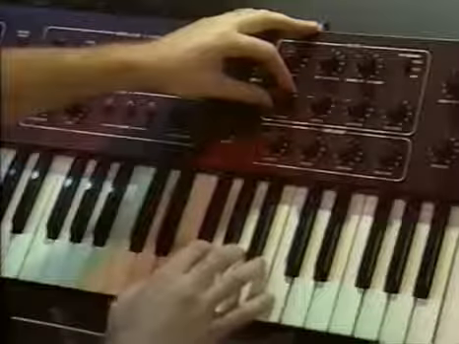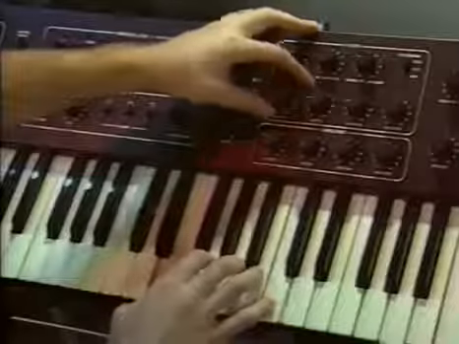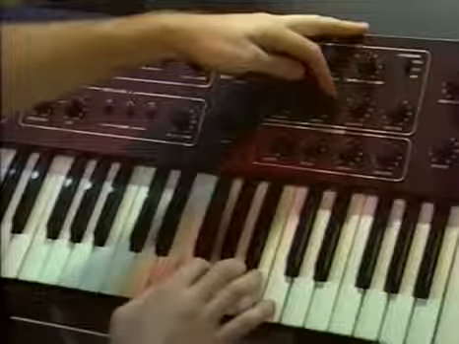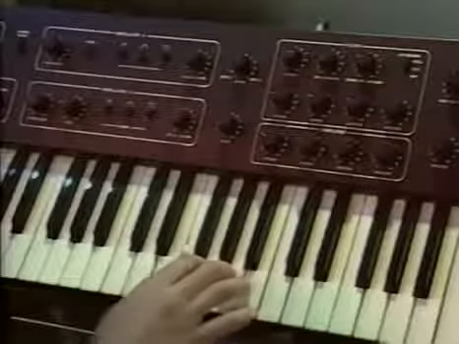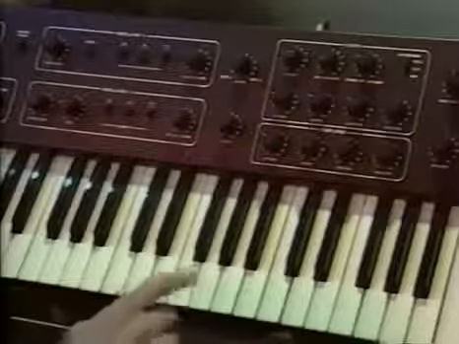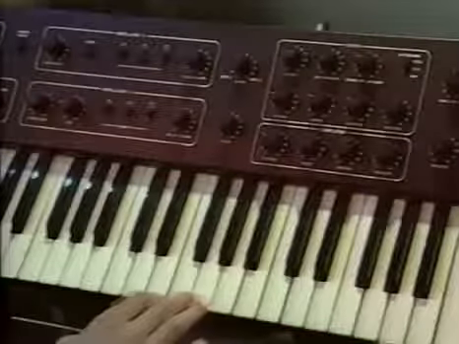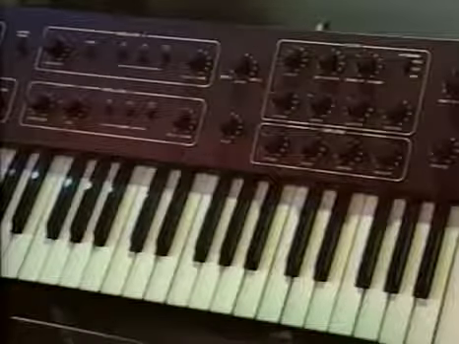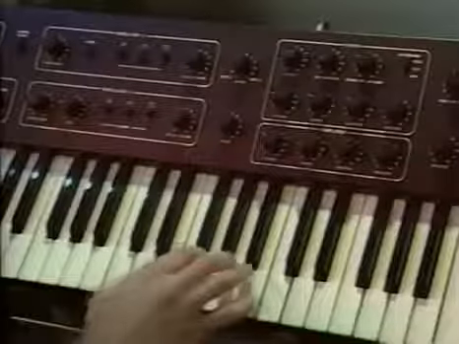Let me just... Although it may seem subtle, here's an example where we have designed a filter envelope superimposed on top of the volume envelope to help give shape to the overall sound.